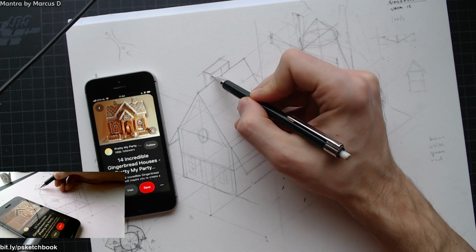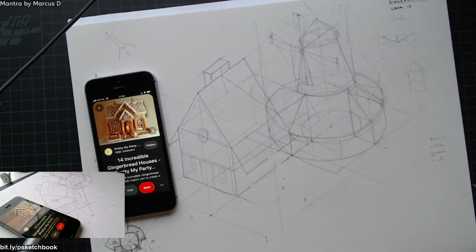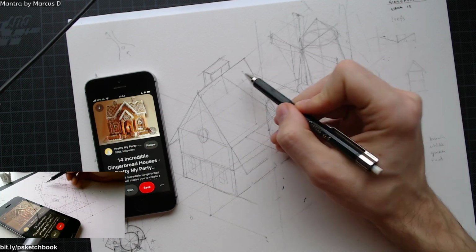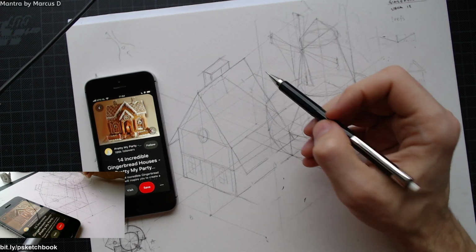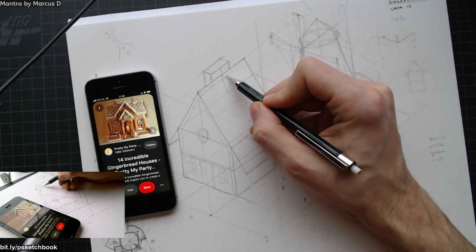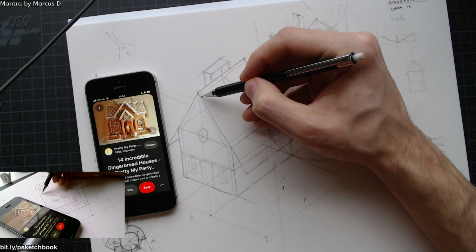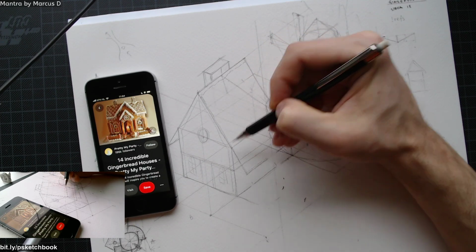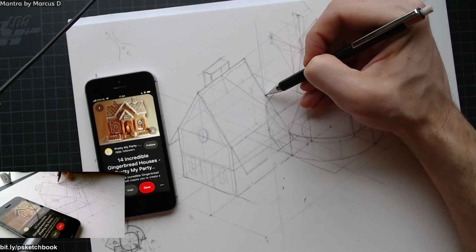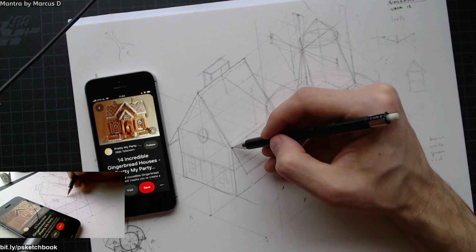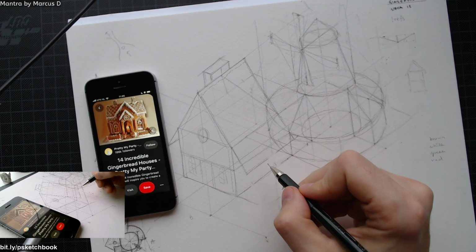Let's go chimney. Then I don't know if I want to do the decorations with a pencil or if I just want to hint where they will be. I think I will outline it with my ink pen and then do the watercolor on top. But probably outline first, so it's easier to know where is what.